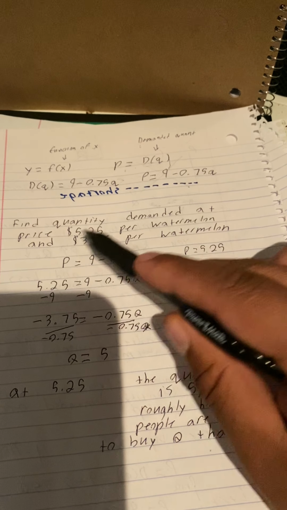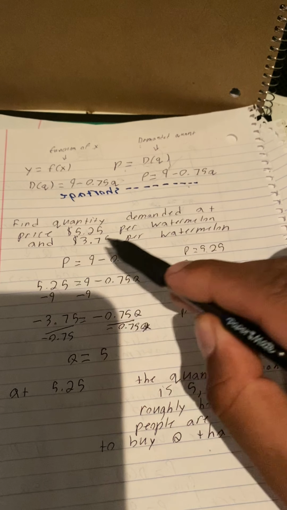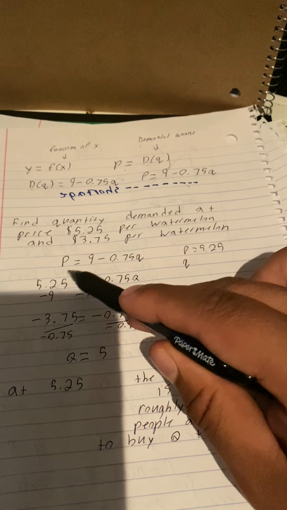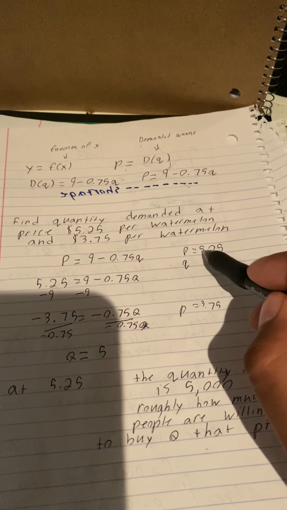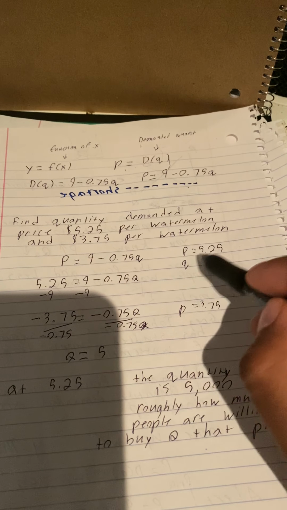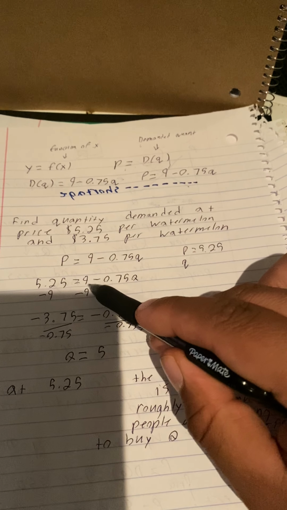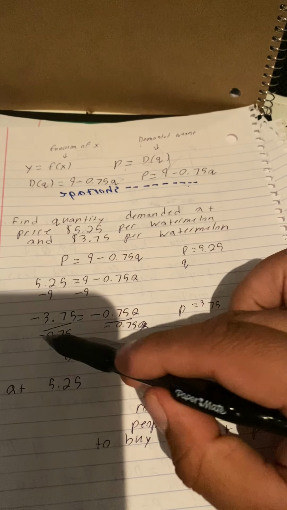We use the machine. We use the y equals mx plus b machine. We plug in a value so that it pumps out another value. So we know the 5.25, but we don't know the Q. So we plug in what we know. We plug in the 5.25. We do the math. It should come out to this.